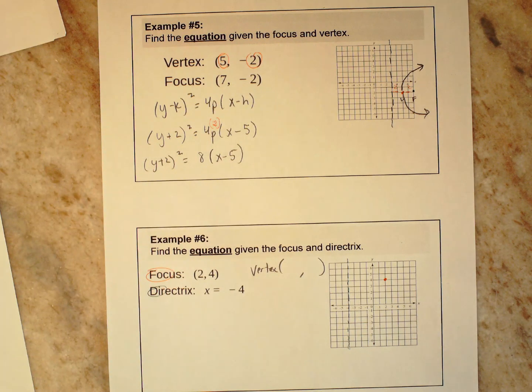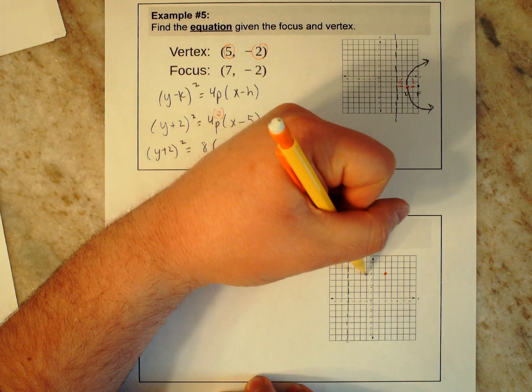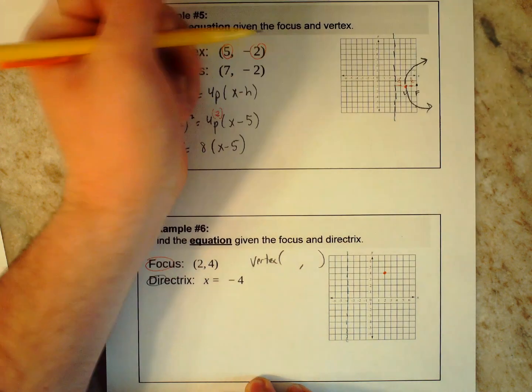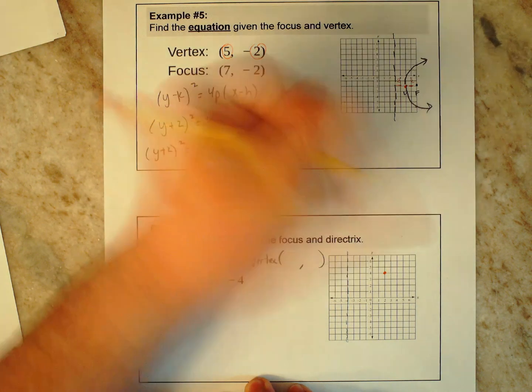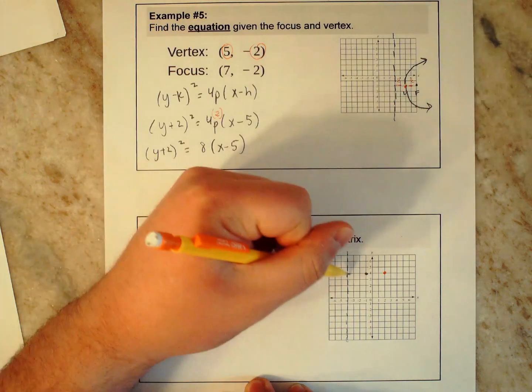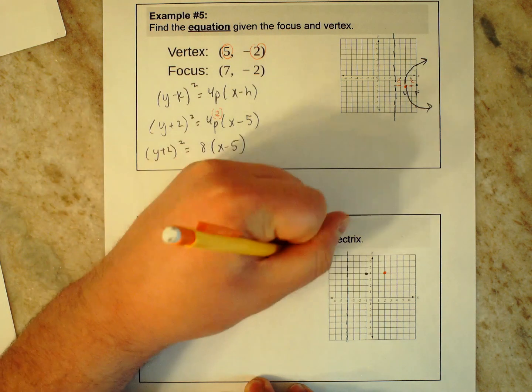So now you're going to sit there and go, all right, how do I know where the vertex is? Well, one of the things I've been saying is the vertex has to be perfectly in between the directrix and the focus. So if you look here, I have 1, 2, 3, 4, 5, 6 units of space between them. So the vertex has to be right in between, 3 units away, because then there's 3 units over here and 3 units over there. So that makes my vertex -1, 4.